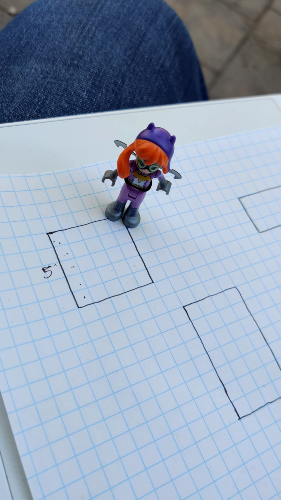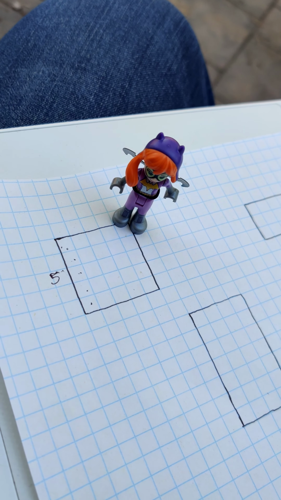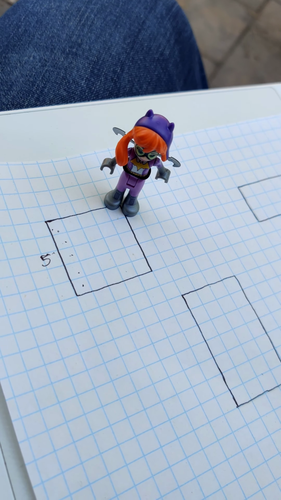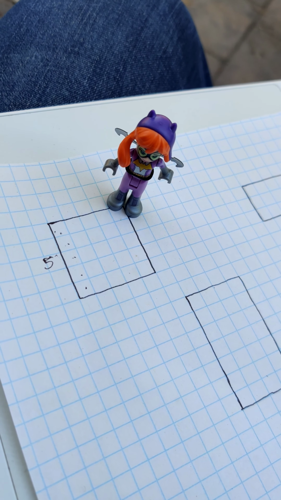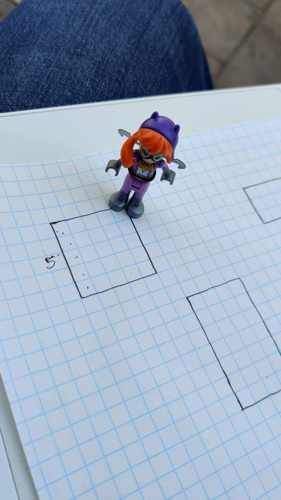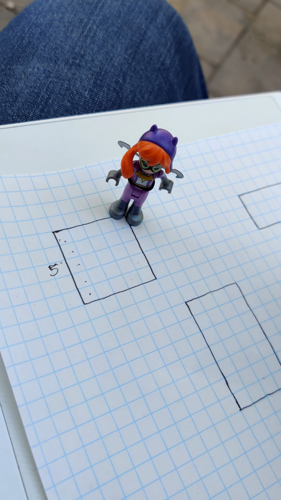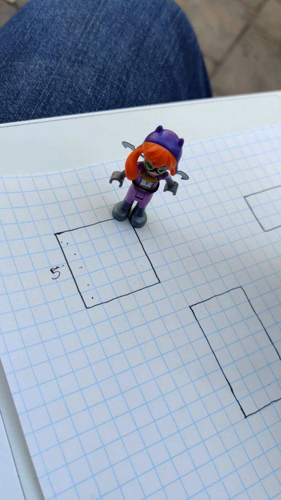So that will be 20 if we are concerned with the perimeter. But we're mainly interested in area. And I want you to understand the difference between perimeter and area. So perimeter is, again, how many unit squares around the shape she walked. But area is how many unit squares are inside of this square.